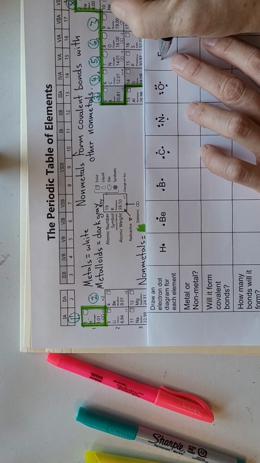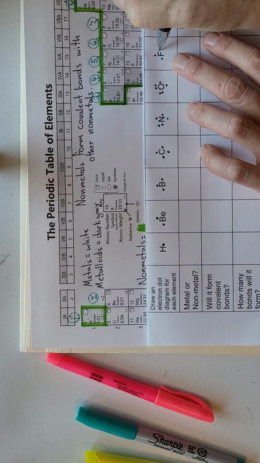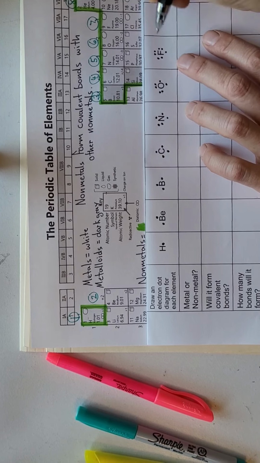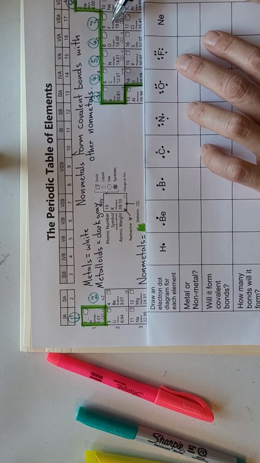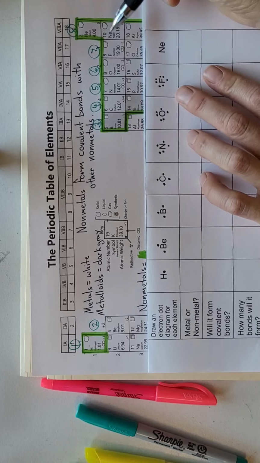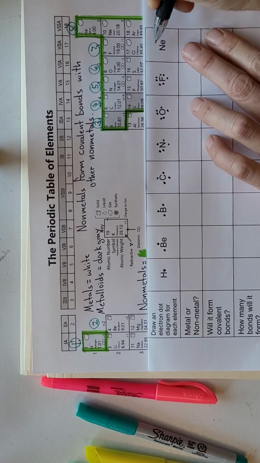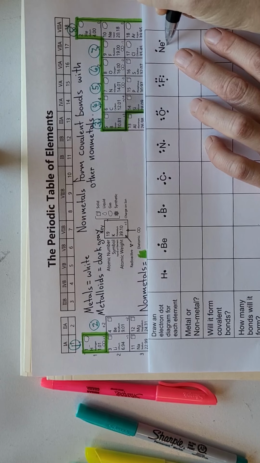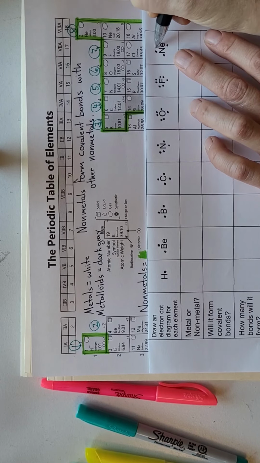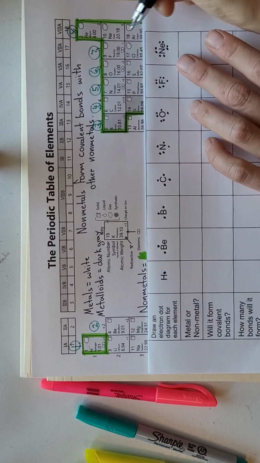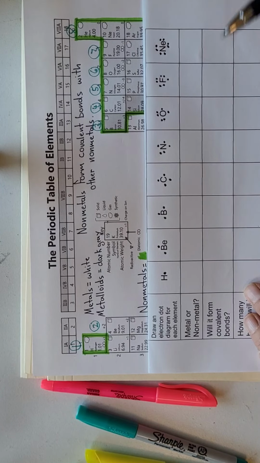Fluorine, I've got 1, 2, 3, 4, 5, 6, 7. Just to show you here, fluorine's in the 7th column. Making sure you guys can still see that. Yep. And then neon is going to have 8. So I could just draw pairs on all those sides, but I follow the same system. I go around once, and then again, and I end up with pairs on all sides.